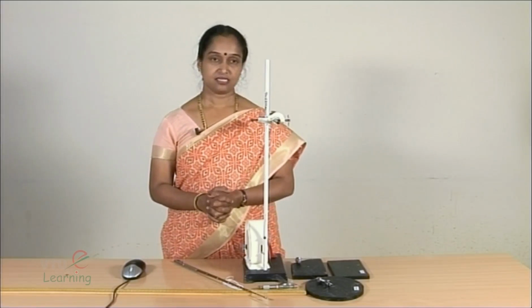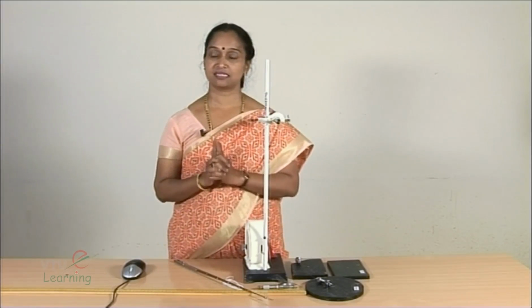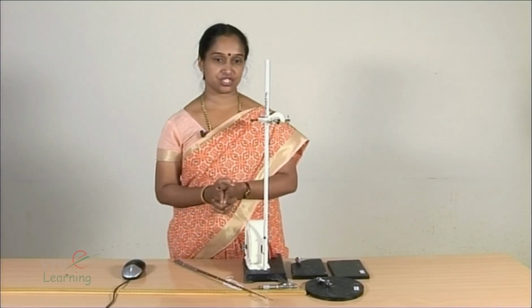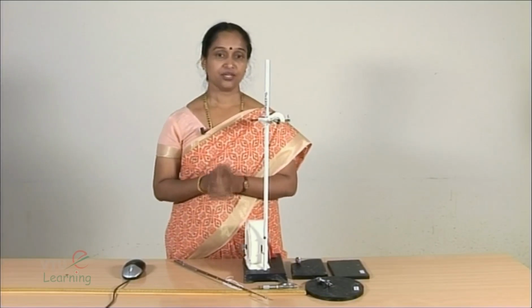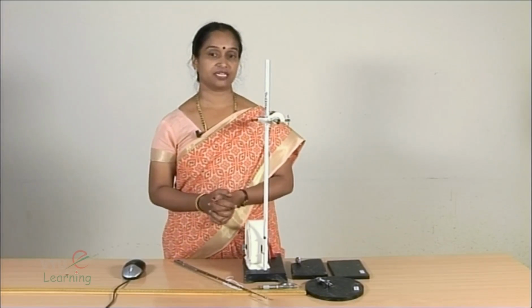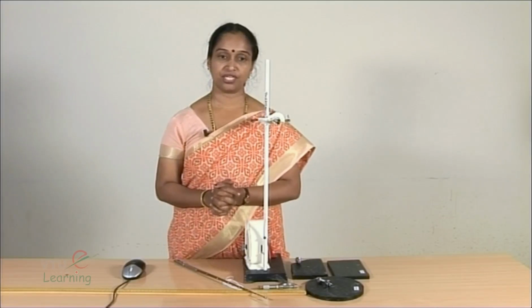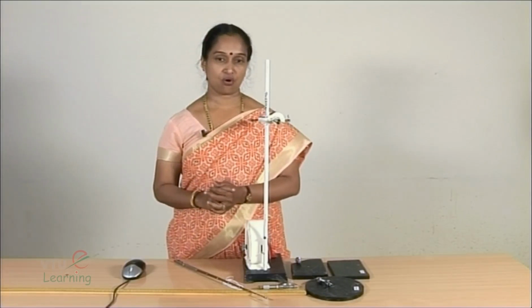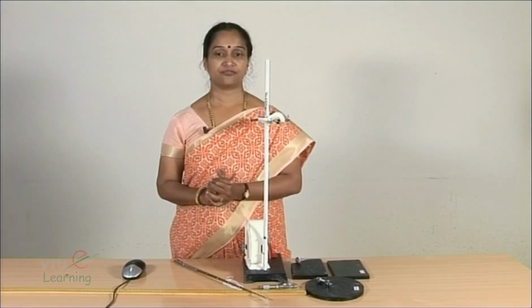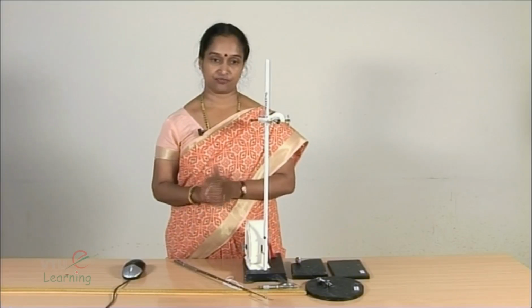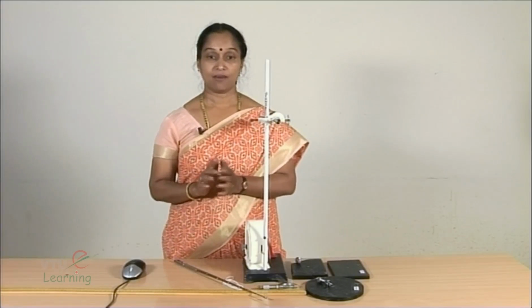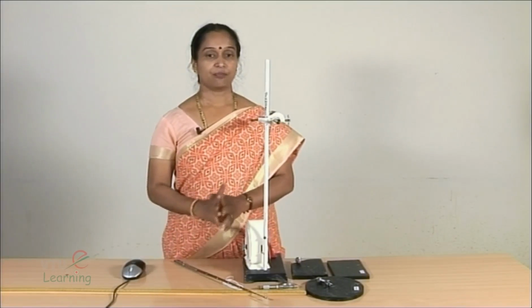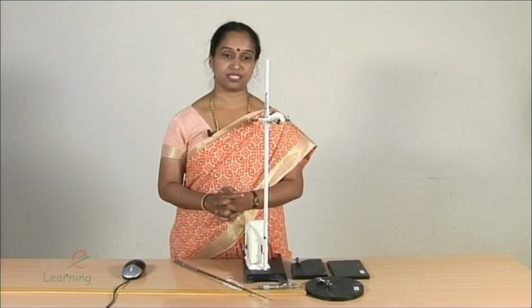In linear kinetics, inertia means the resistance of a body to acceleration, and mass is the measure of inertia. Equivalently, in rotational kinetics, moment of inertia is the resistance of the body to its rotational acceleration, and it is the measure of the amount of torque required for any change in angular momentum of the body. It depends on mass distribution and the axis of suspension of the body. The unit of moment of inertia is kg meter square.